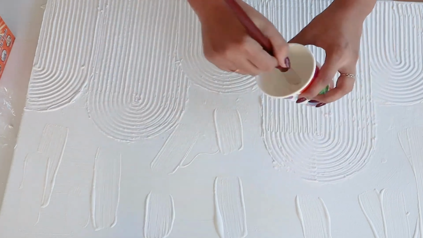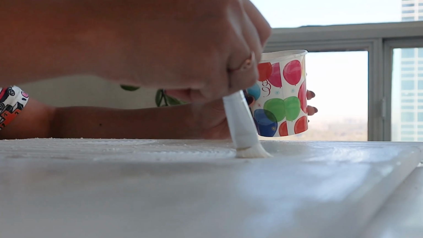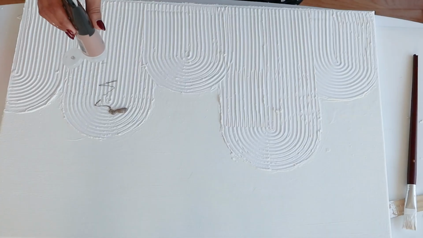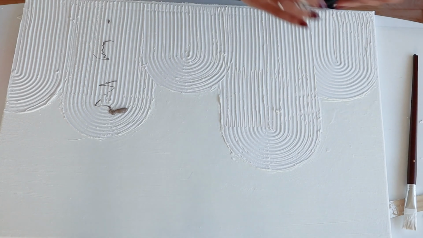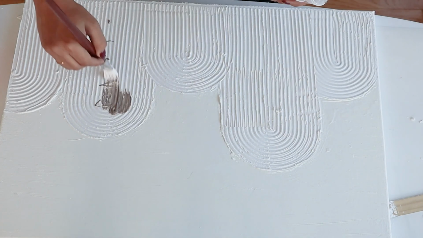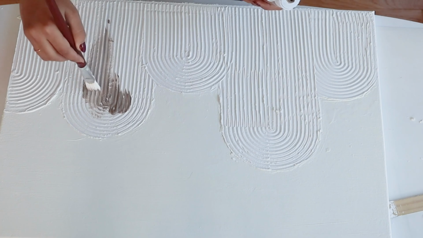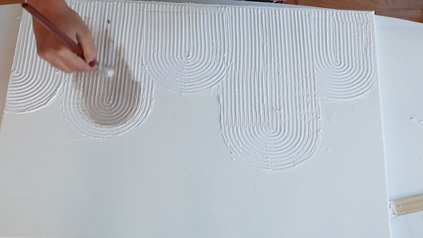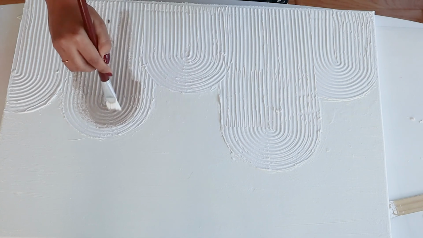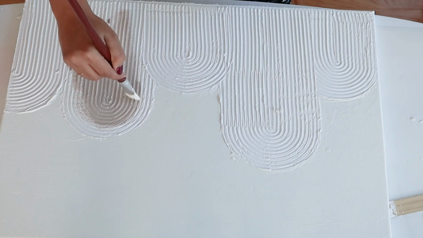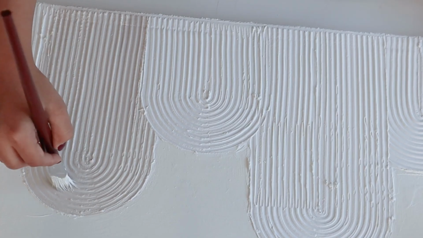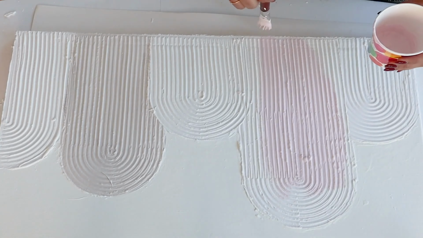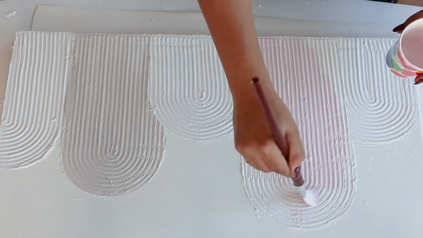To avoid the canvas base showing, I actually painted the back of my texture art with white color, just to remove that canvas texture, and then I started to paint the arcs with different colors. For the first one, I started to paint with a neutral, or I would say nude brown shade. And for the second and third arcs, I used a nude pink color and a pastel green color as well.